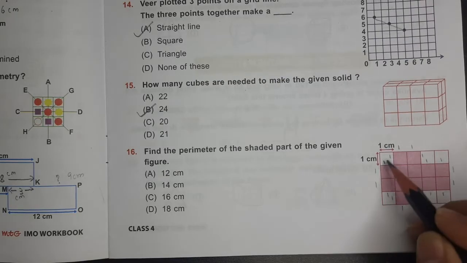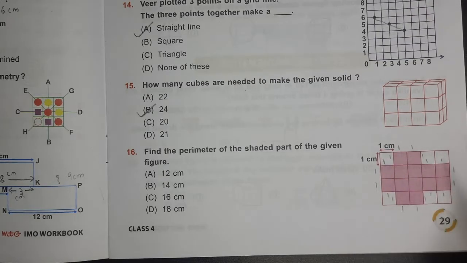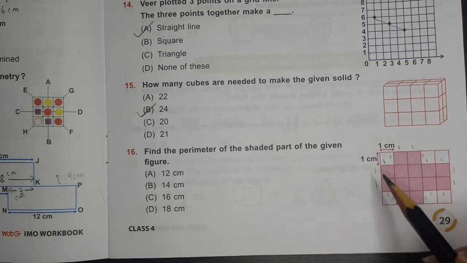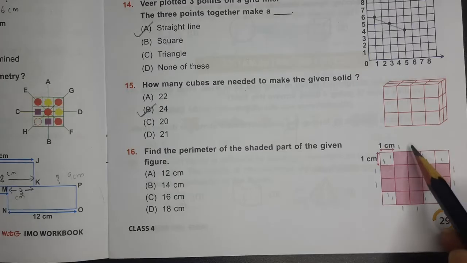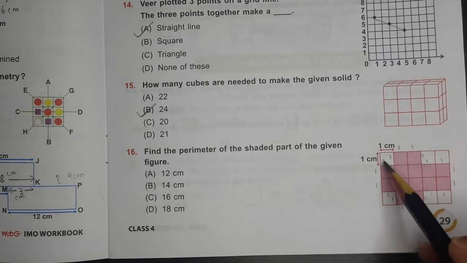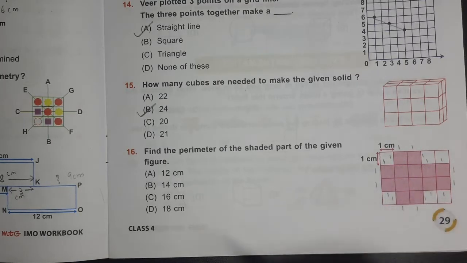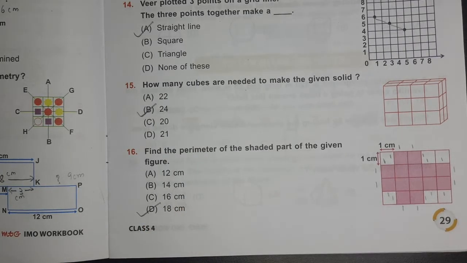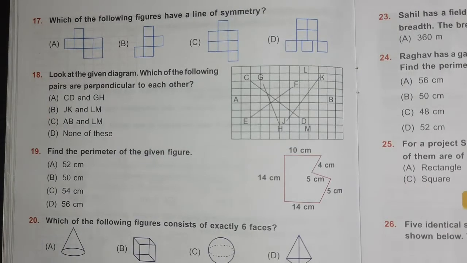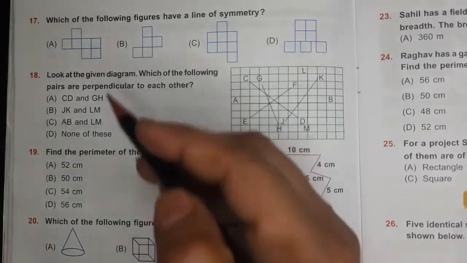Okay, so now what we have to do is just count the number of ones over here. Starting from here, 1, 2, 3, 4, 5, 6, 7, 8, 9, 10, 11, 12, 13, 14, 15, 16, 17, 18. So it is 18 centimeters, which is option D. That is the perimeter of this particular figure. Moving on to the next question, question number 17.